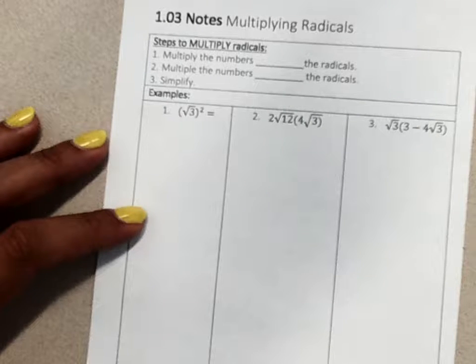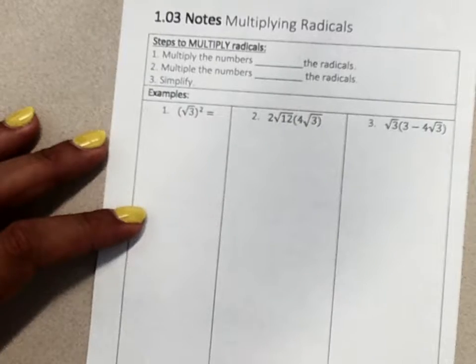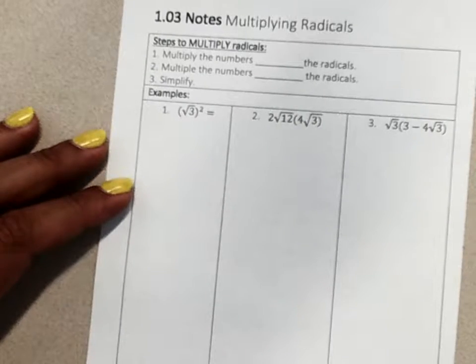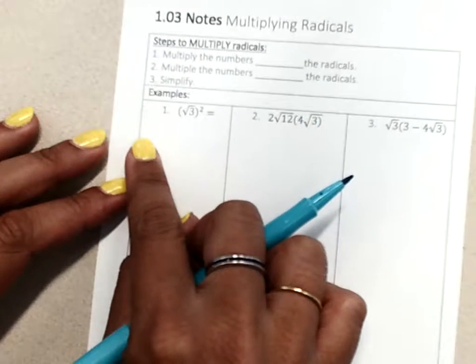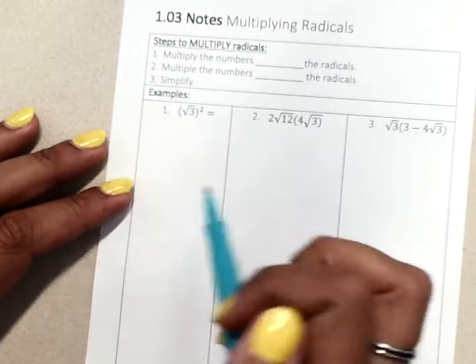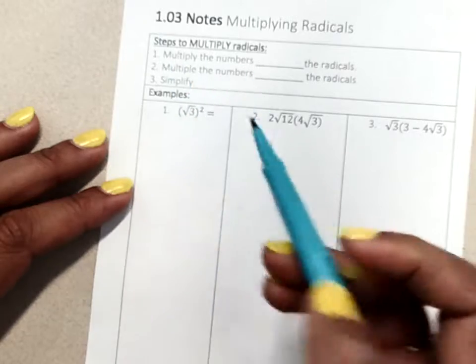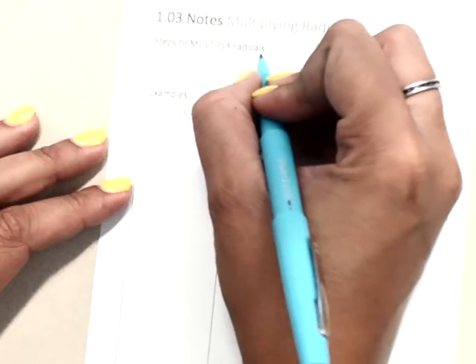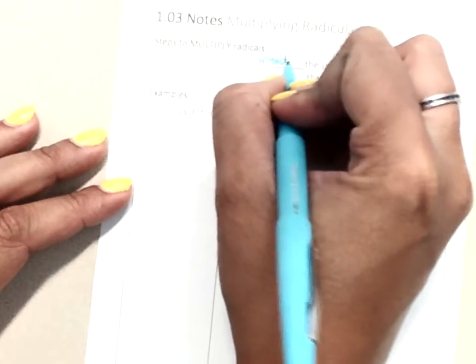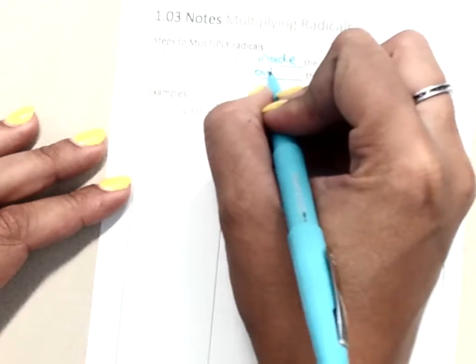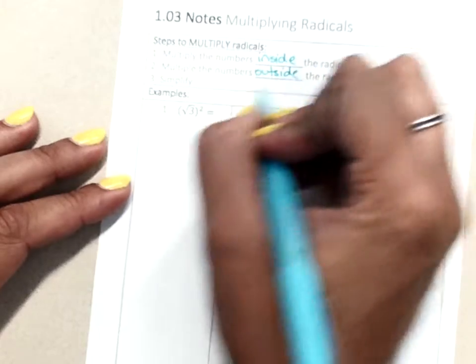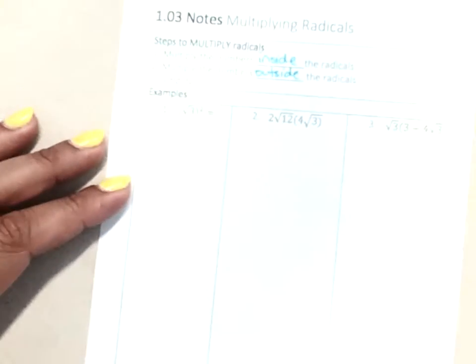When we multiply radicals, the rules are different than when we add or subtract them. So we're going to follow the steps up on top to multiply each of our examples below. First we're going to multiply the numbers inside the radicals. Then we will multiply the numbers outside of the radical. Then we will simplify the final answer.